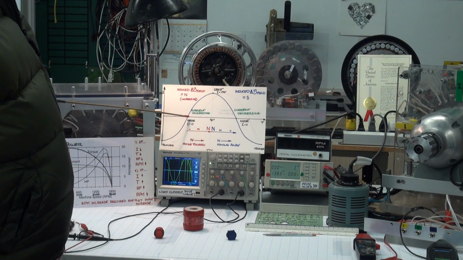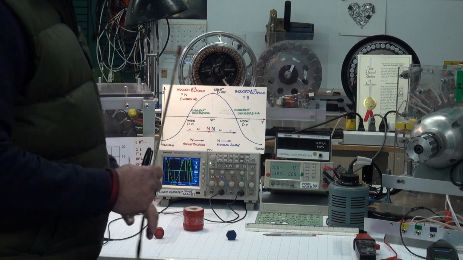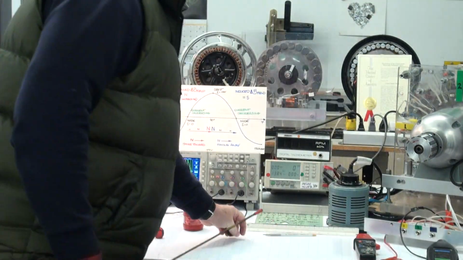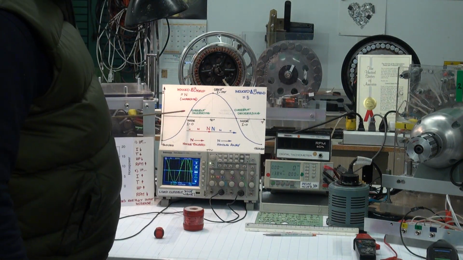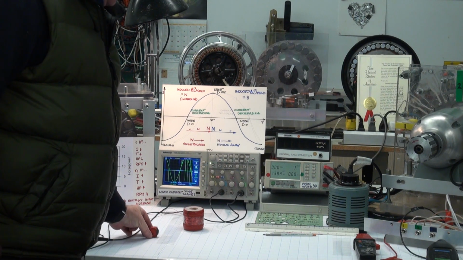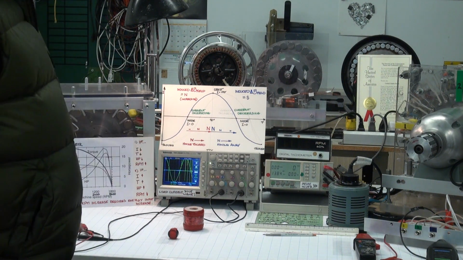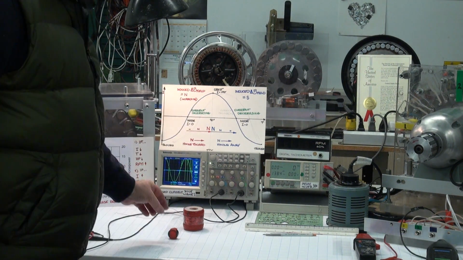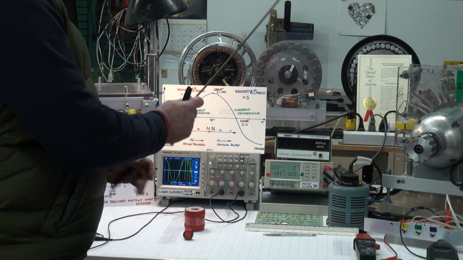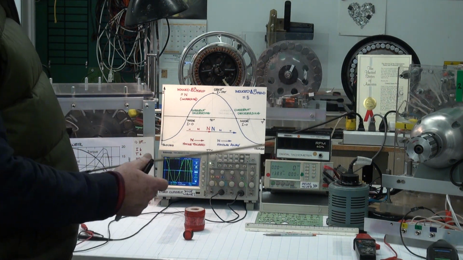Now, as the load current is increasing, it's important to understand that we have a North Pole magnet that is approaching the coil. And as the magnet gets closer and closer until it reaches top dead center, the current in the coil increases.